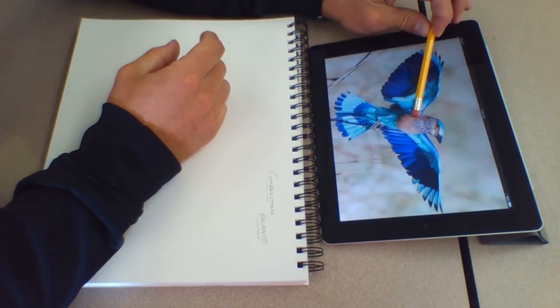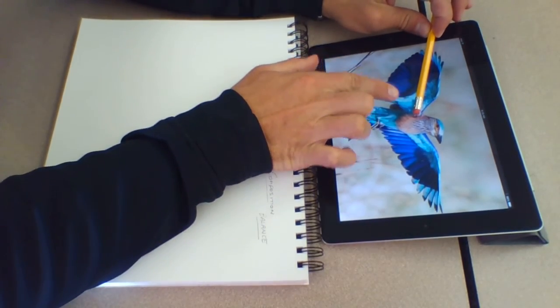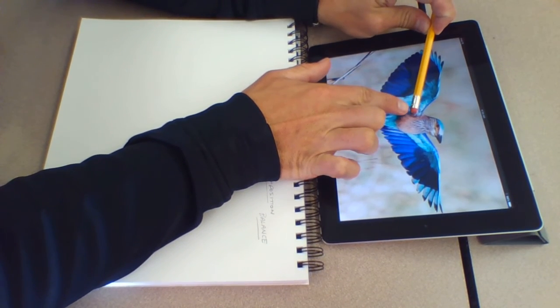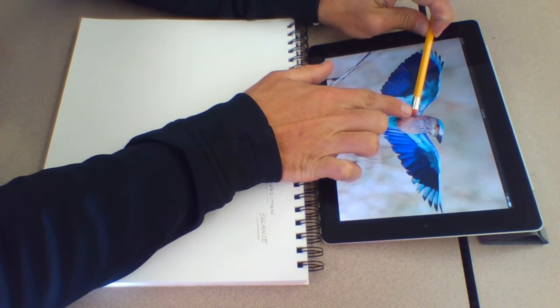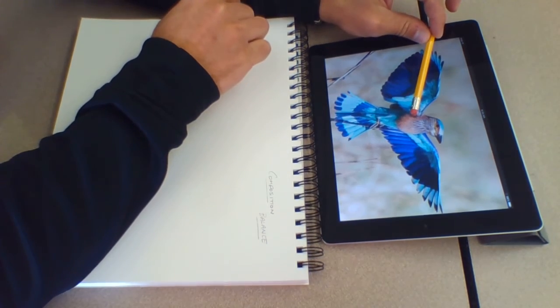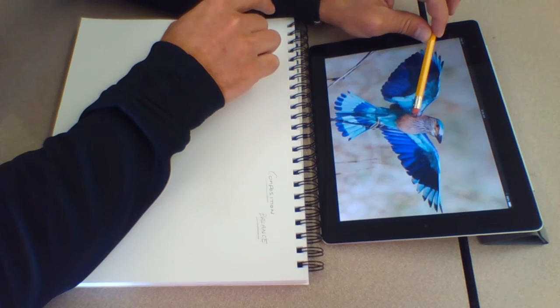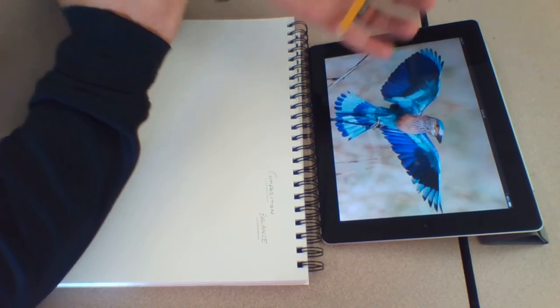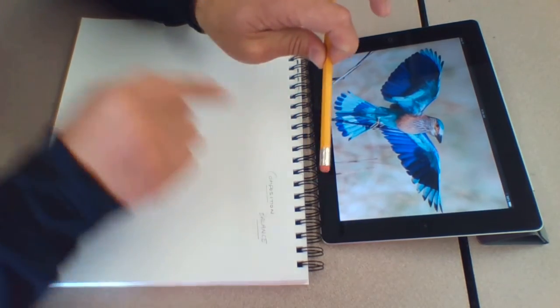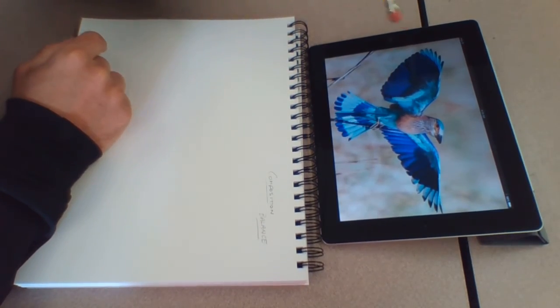What I do, this is like a measuring tool. If I put my eraser right on the end of the wing, and then I put my finger or my thumb right on the end of the other side of the wing, that is about how big, from my fingers to the end of the eraser, how big the bird actually is.